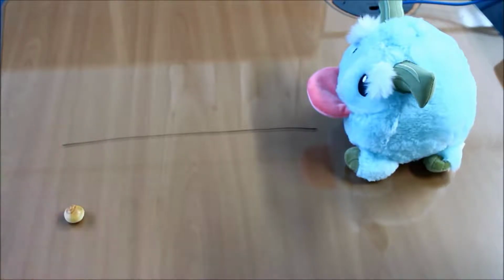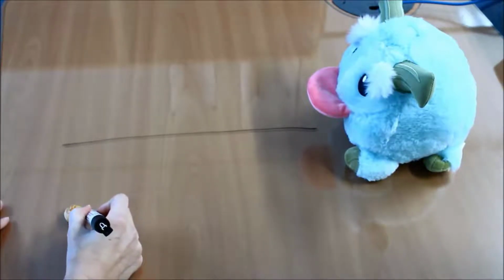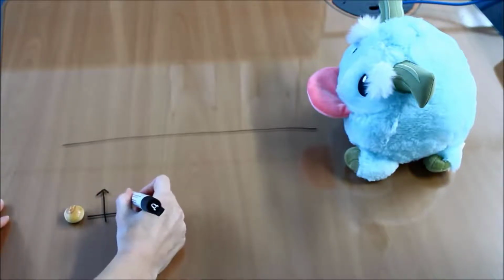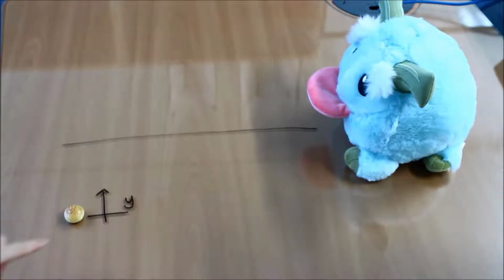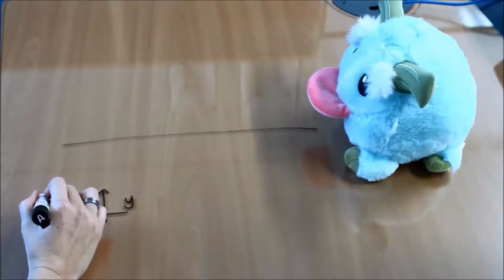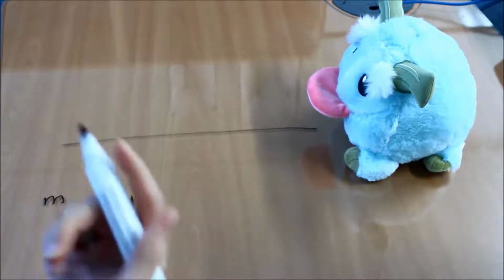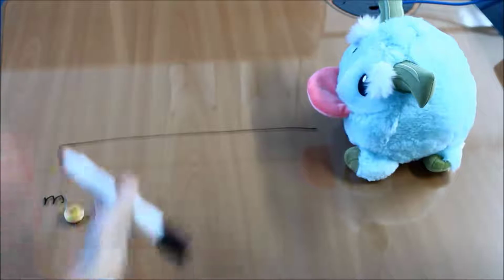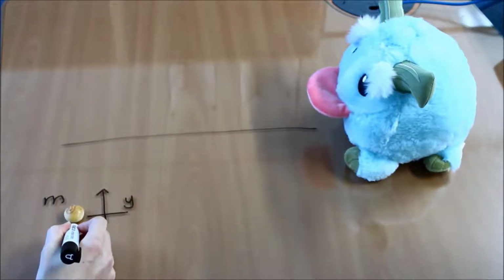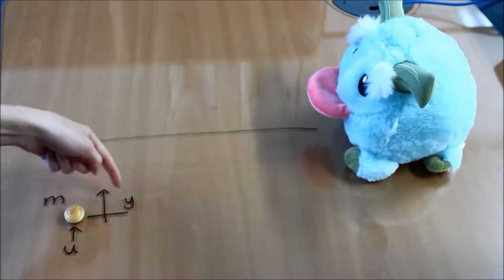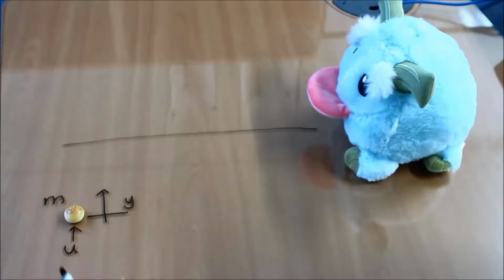Here's our poro snack, and we are going to define, of course, some axes, because that's what we have to do. So we're going to call this position Y, and we're going to label this as positive. And of course, this snack has a mass, so we're going to call it M. We are going to input a force into it, and for us, we're going to pretend that it can only move up and down. So we're going to put an input, and our U will be going in the same direction as the positive Y direction here.